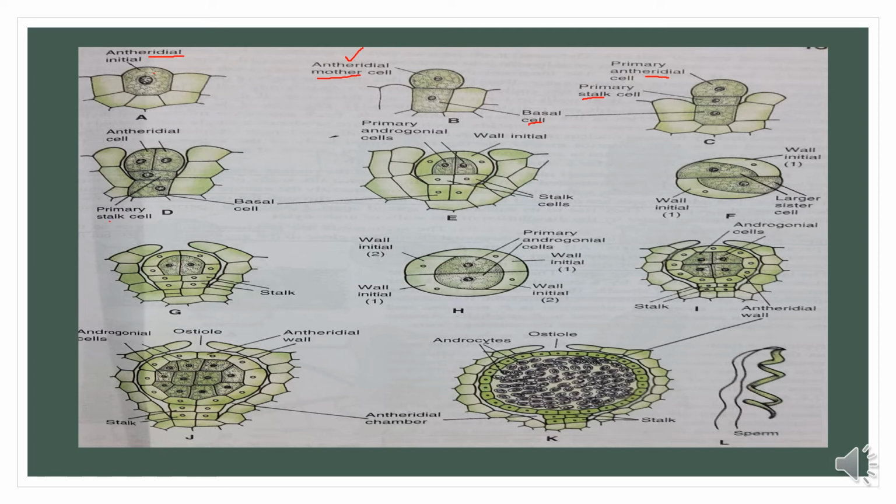Now the primary stalk cell gradually develops into a stalk by division, and the antheridial cell also undergoes periclinal and anticlinal divisions to form the outer layer of wall initials. This outer layer we see are the wall initials, and this inner layer is the androgonial cells.